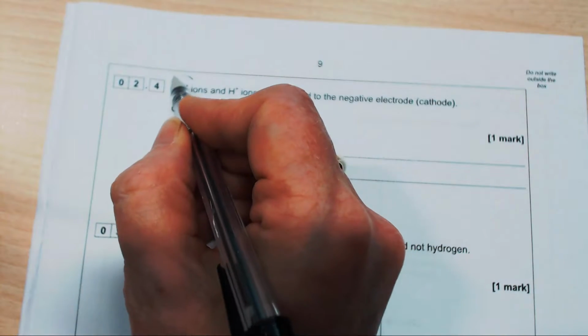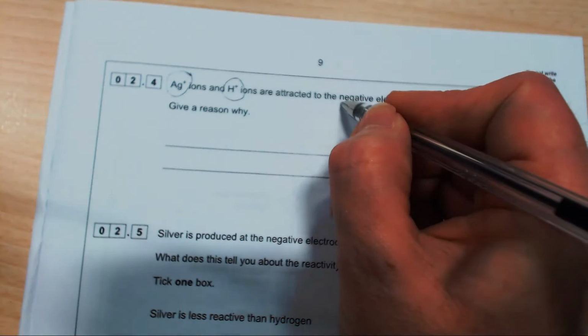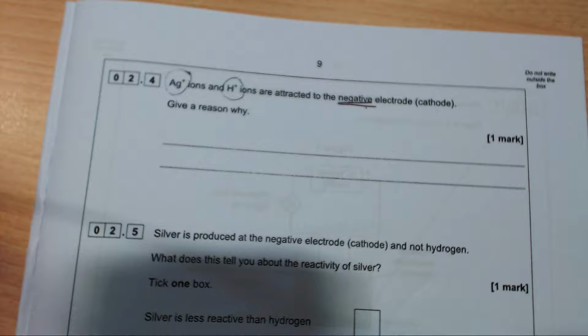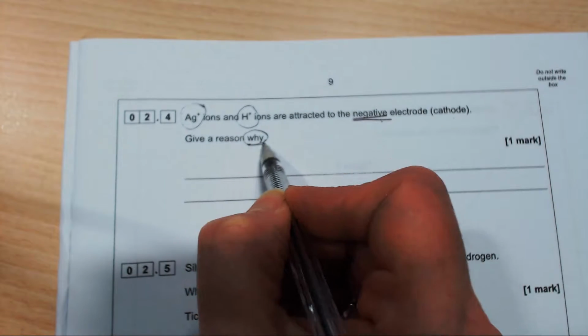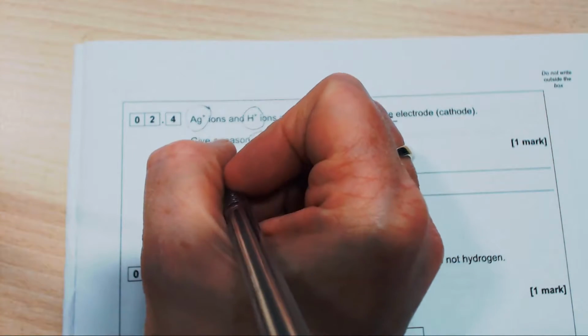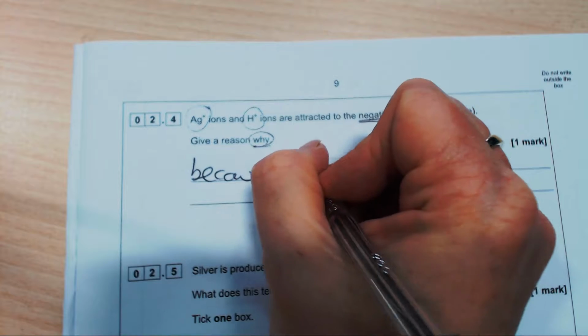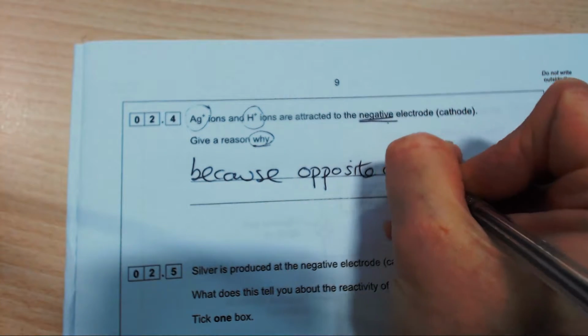Okay, so I've got a positive ion there and a positive ion there, and they're being attracted to the negative electrode. Why would that be? It's going to be because opposite charges attract.